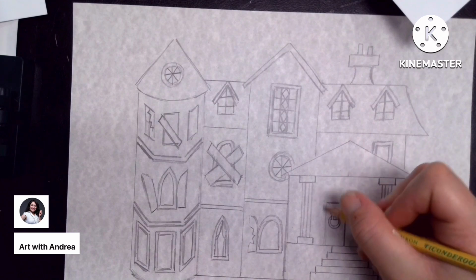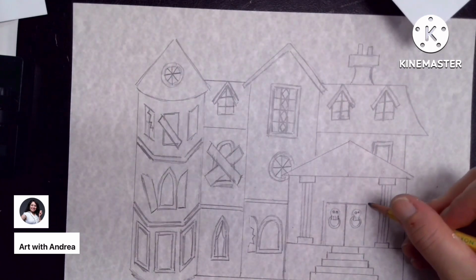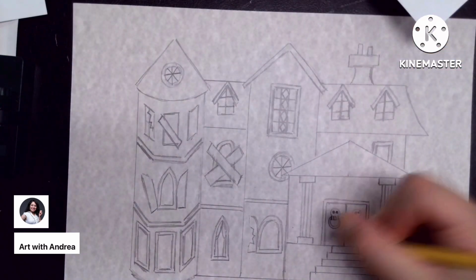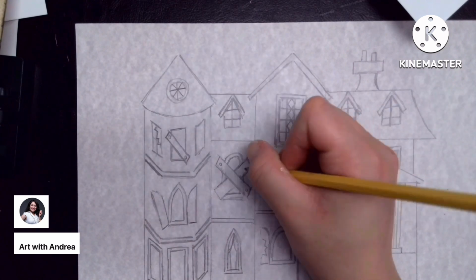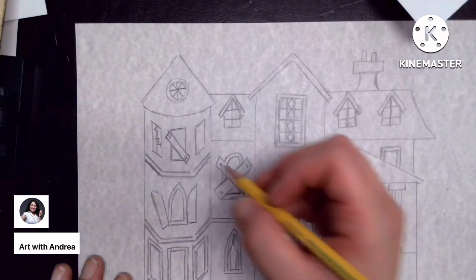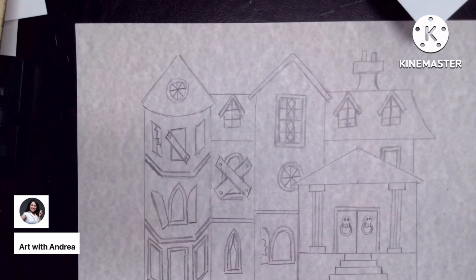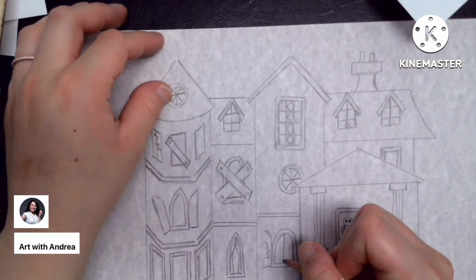I made a frame around my door by adding another square that's close around it. I realized that I needed to put circles to show nails that are holding the planks over the windows as well, so I added that in.